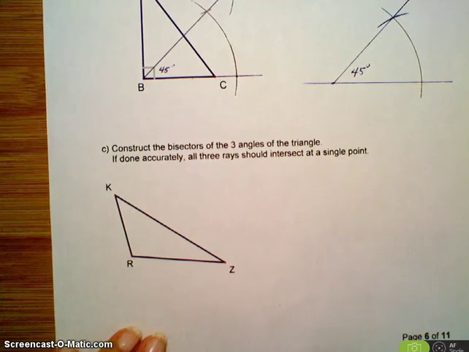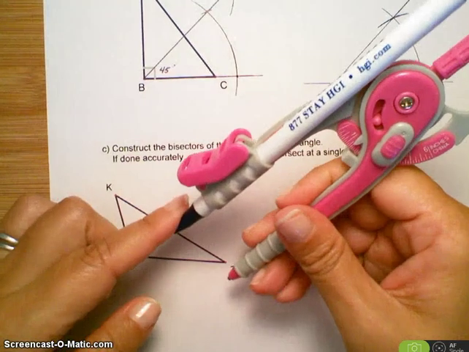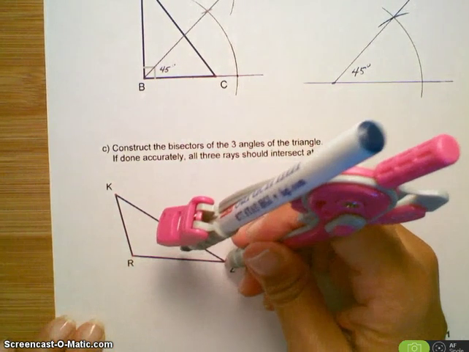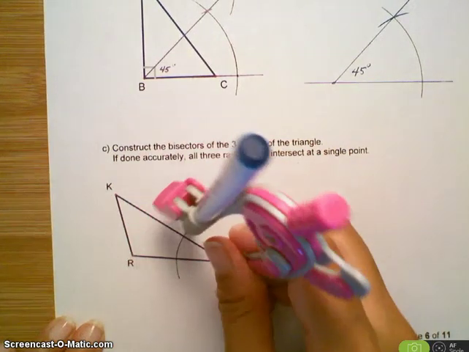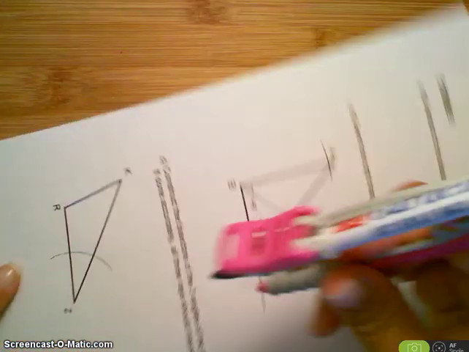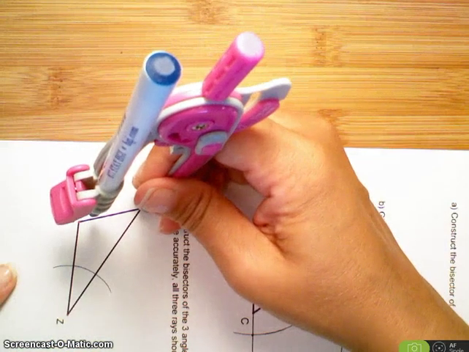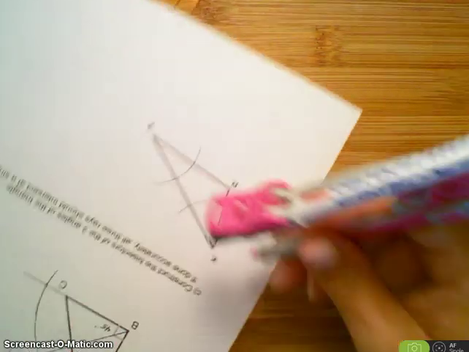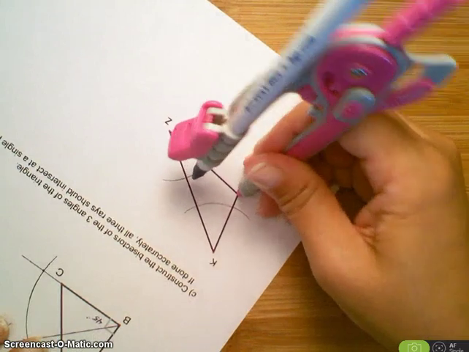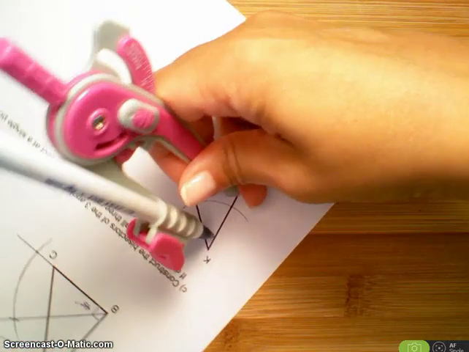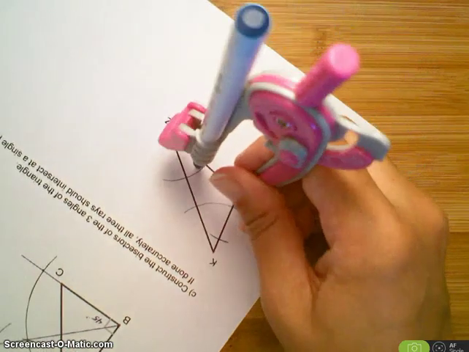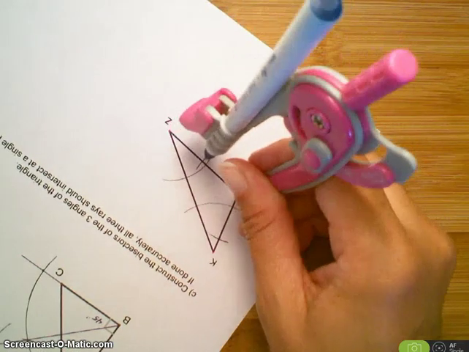Well, let's see how I do. So I'm going to go ahead and make my radius a little bit smaller. And I'm going to put the pointer on Z and make an arc mark. I'm going to put the pointer on K and make an arc mark. I'm going to put the pointer on R and make an arc mark. I want that arc mark to cross RK, and I want that arc mark to cross RZ.